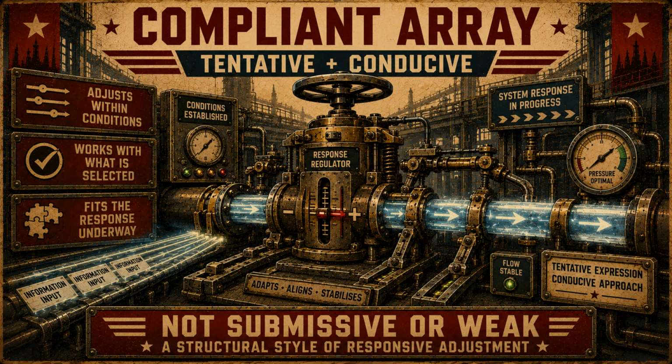It conforms to what the situation requires, what the response allows, and what the other functions have already set in motion. But the word compliant needs to be handled carefully. This does not mean submissive, it does not mean obedient, it does not mean weak-willed. In Model L, compliant is not a personality trait, it is a structural style of functional response.